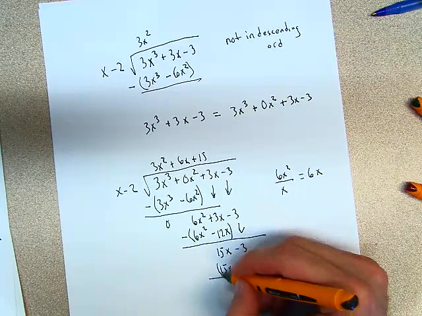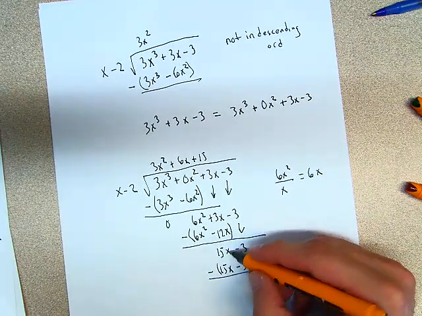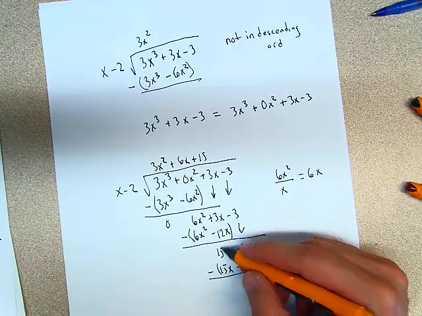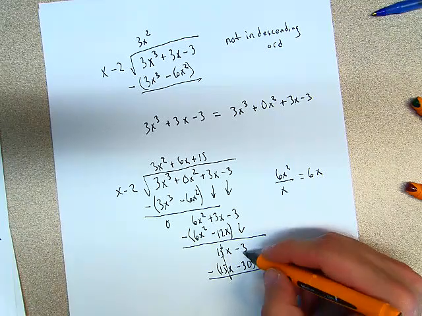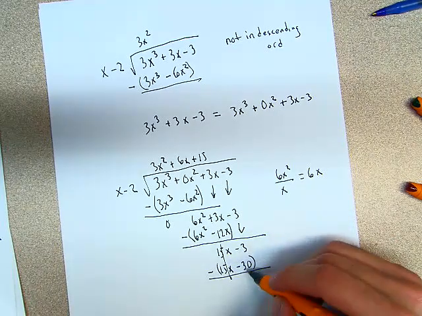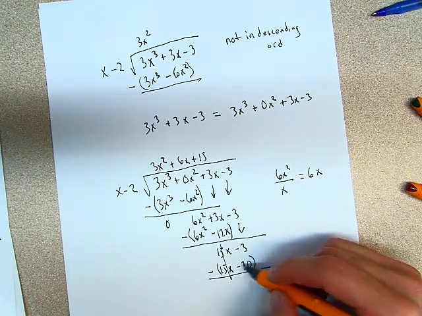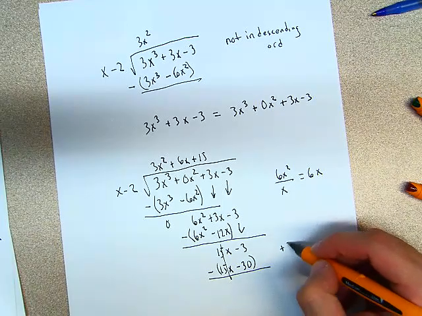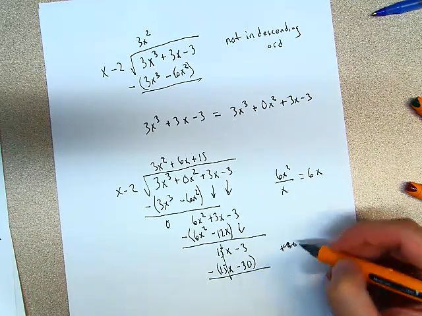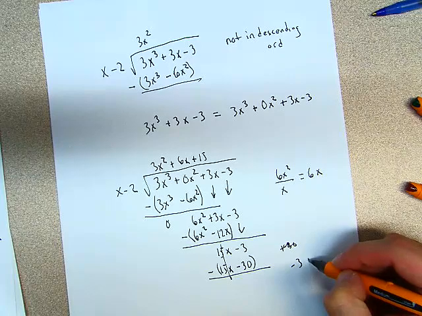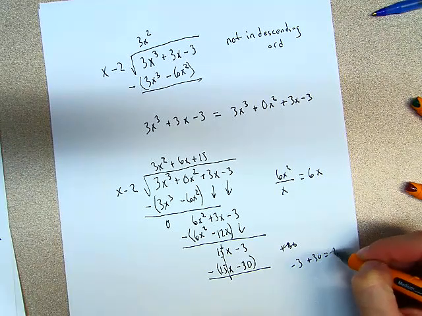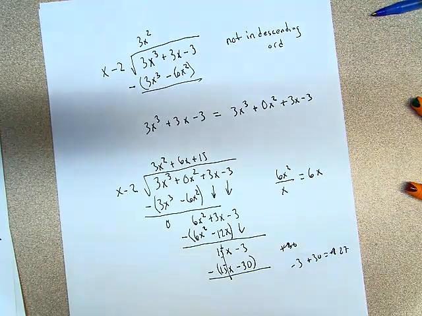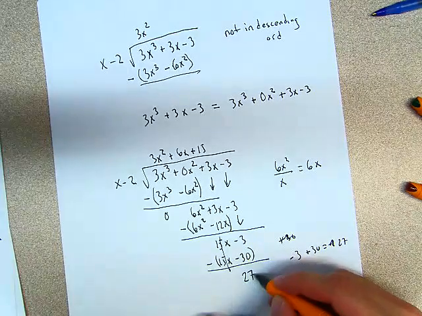So here you do parentheses, parentheses, minus, and now you have 15x minus 15x. This cancels, and then what do you get? You get negative 3 minus 30, minus a minus 30. This is plus 30. So this is minus 3 plus 30, and that's equal to 27, right? So this is 27.